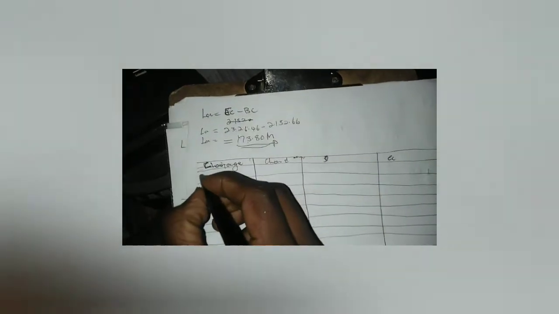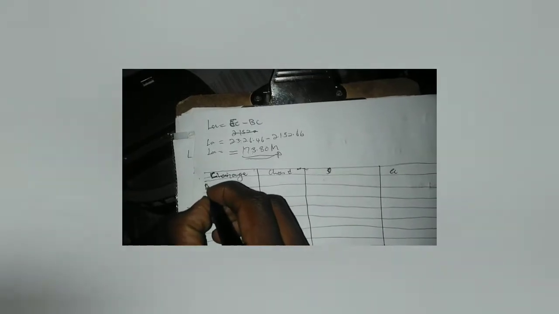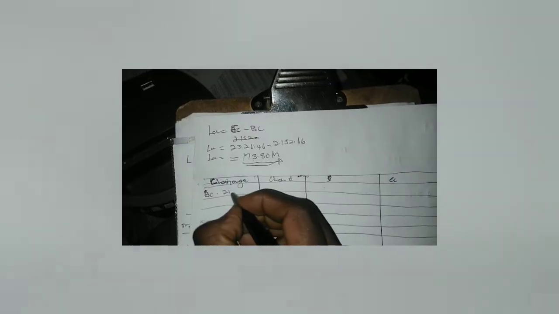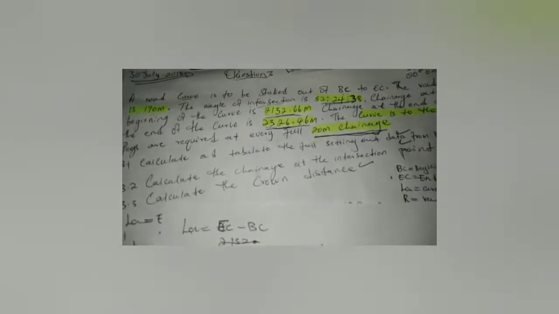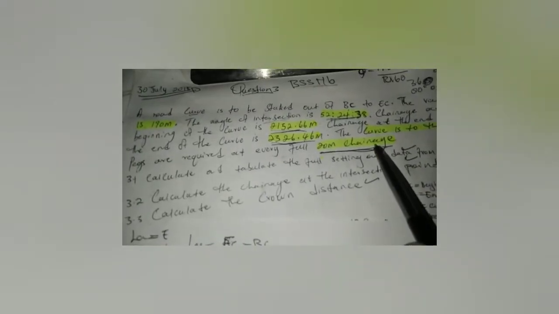So this is our table. You'll be given this table in the exam room. We start with the BC, which is 2152.66. That's where we are going to apply this 20 meter chainage.